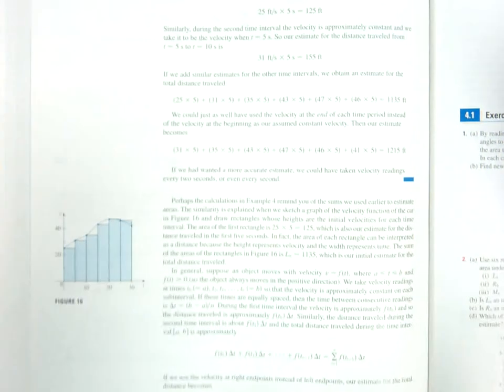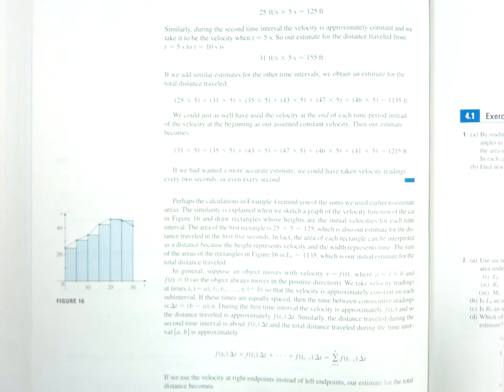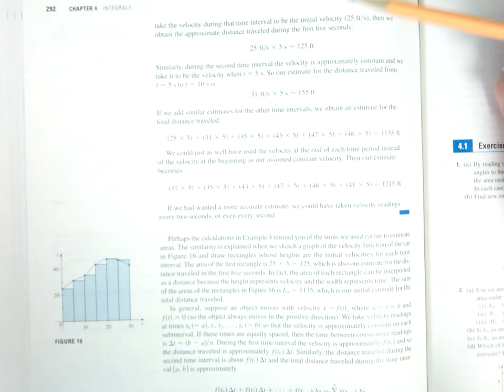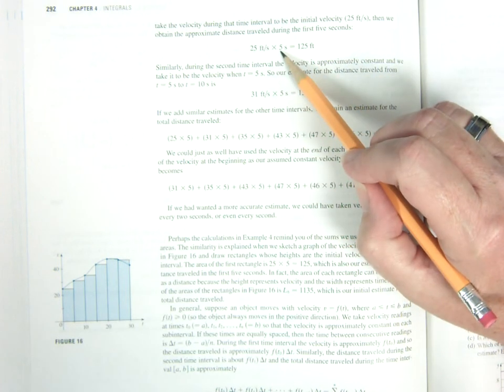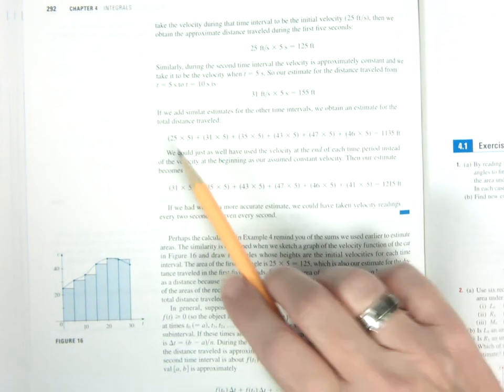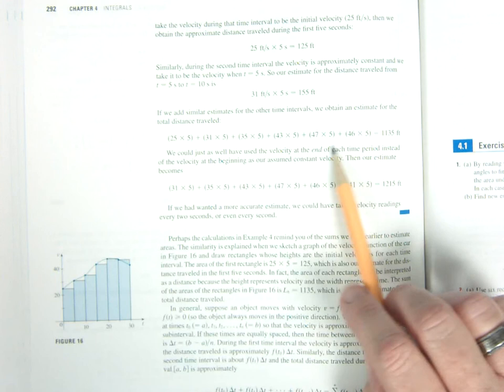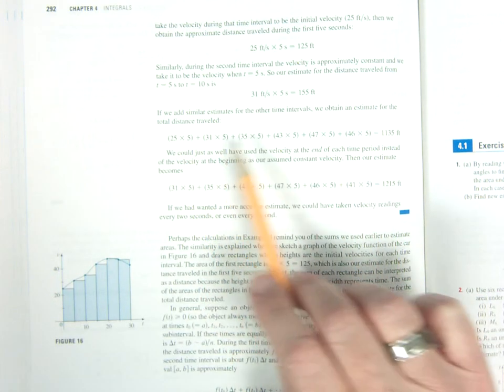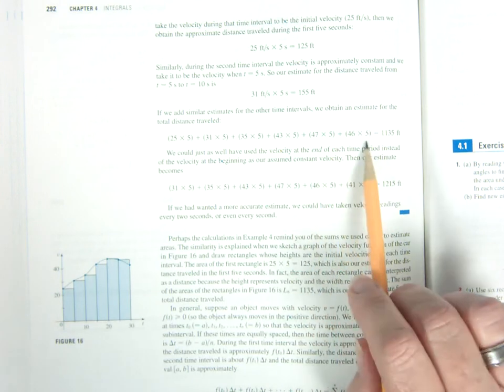Okay, so velocity during that time interval would be the initial velocity and the approximated distance during the first 5 seconds. So for each interval, the width is going to be 5 seconds. Similarly, here's the next 5 seconds. And as we continue through, we're going to add those together, each velocity times the width, which is 5 seconds.